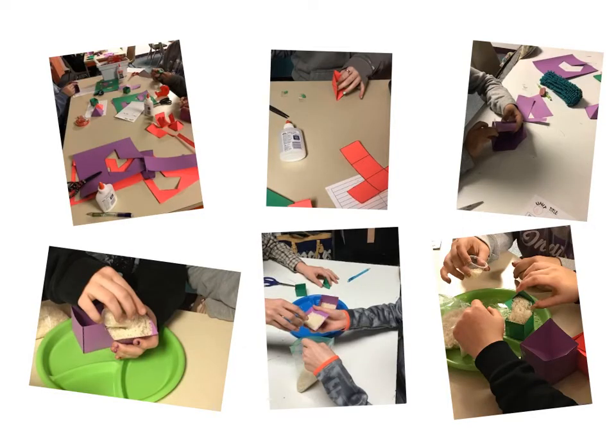In class previously, we used some nets, and in this picture you can see everybody's cutting out their shapes and we are starting to put them together so they form a 3D figure. We taped the sides completely so that we had one opening at the top.